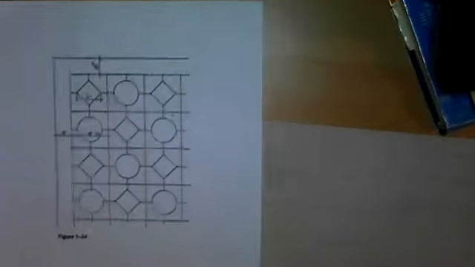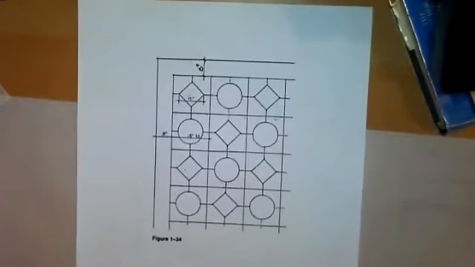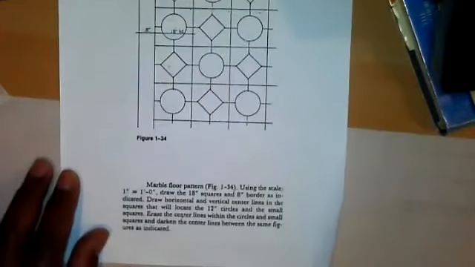Okay, here we are again. With this video, I'm going to show you how to lay out the marble floor pattern. You should have this printed out already. I'm just going to read the instructions right now.